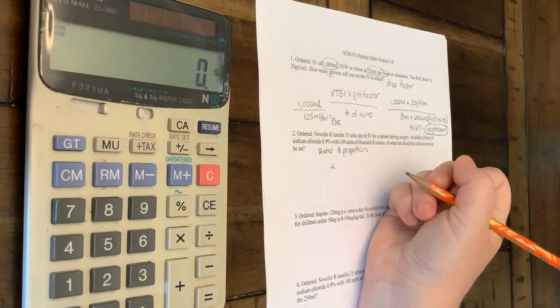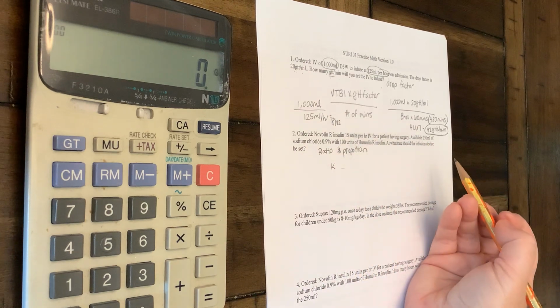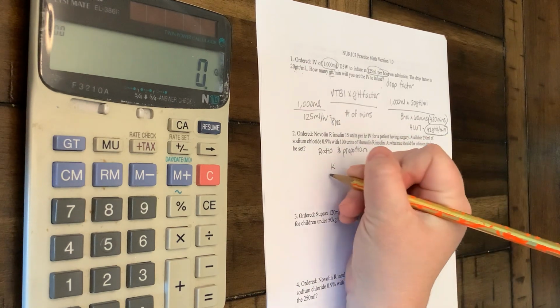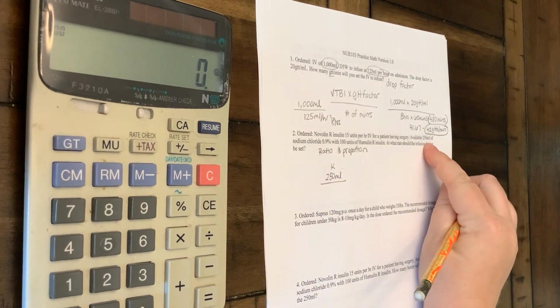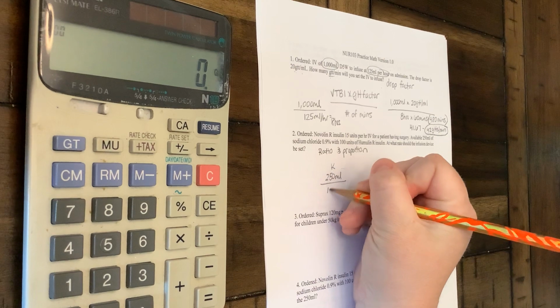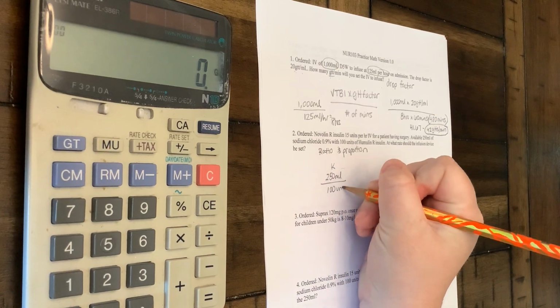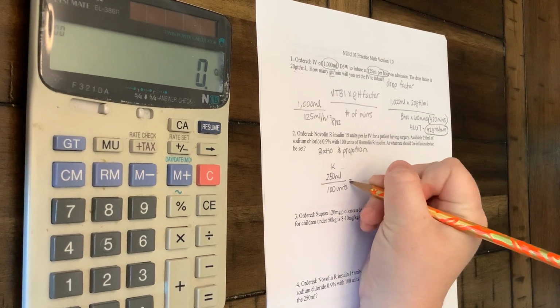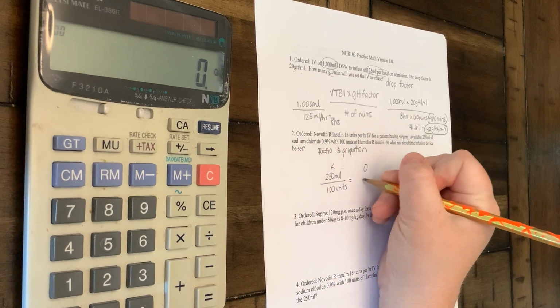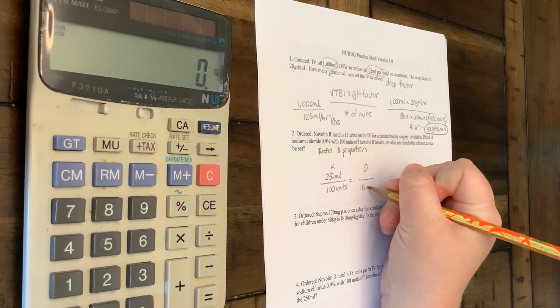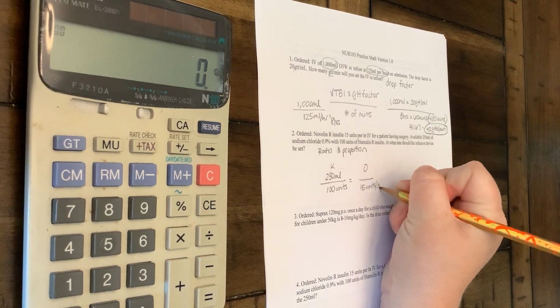So we're going to set it up with what we know, which is there is 250 milliliters of sodium chloride with 100 units. And what is ordered is 15 units per hour.